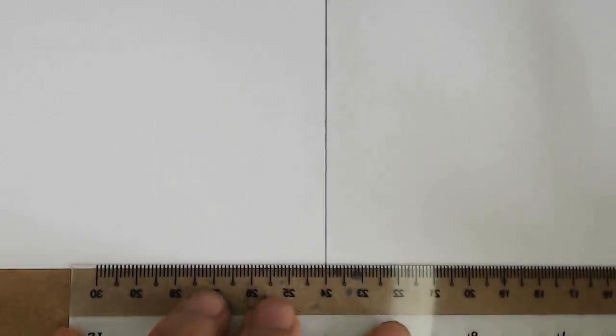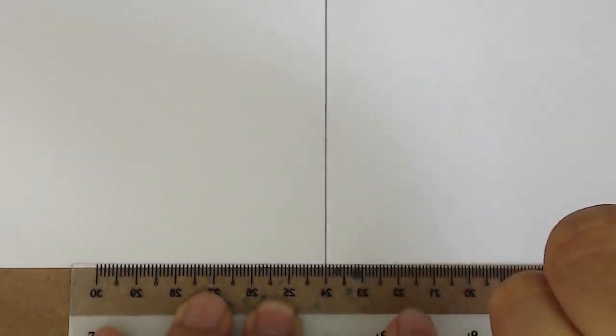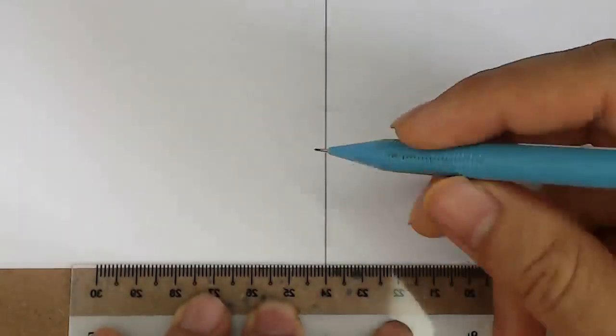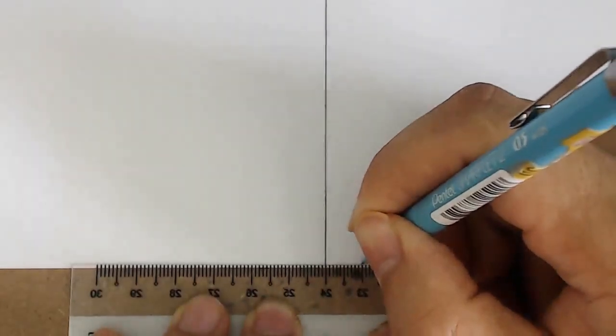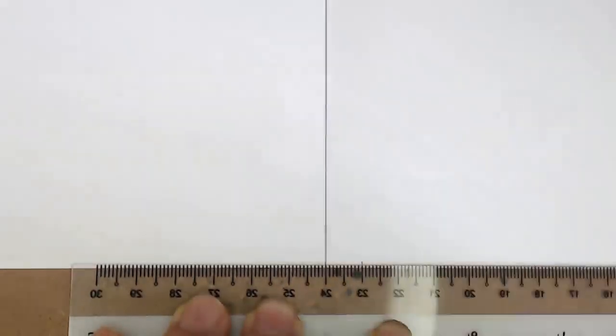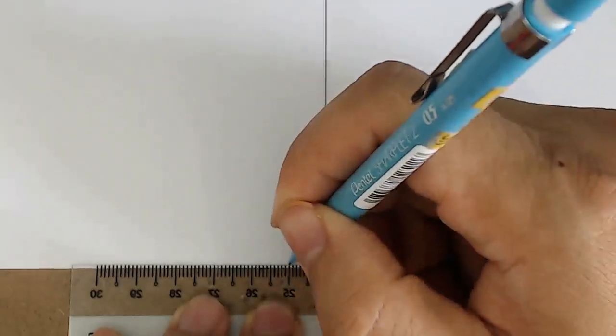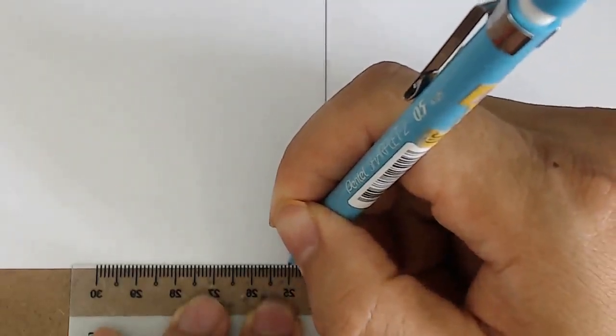Place your ruler almost at the end of the paper. Okay, 1 centimeter like that, and 1 centimeter to the left, like that.